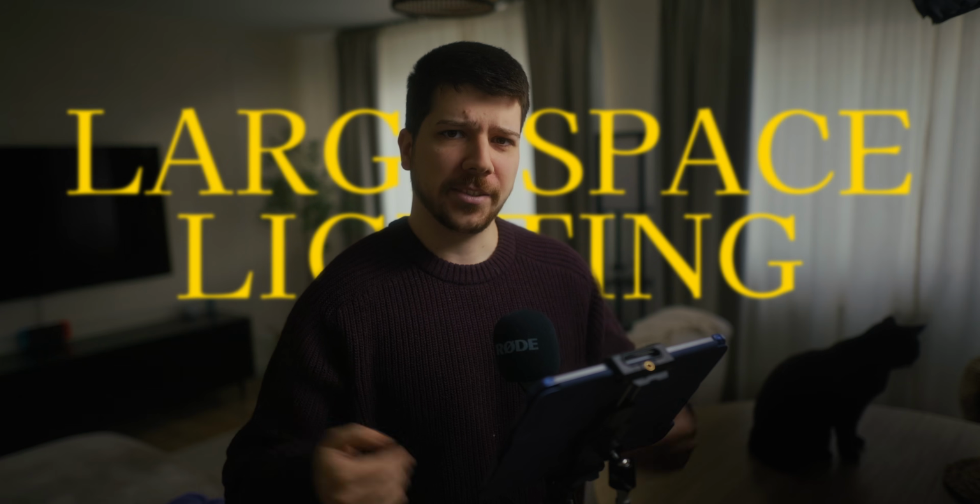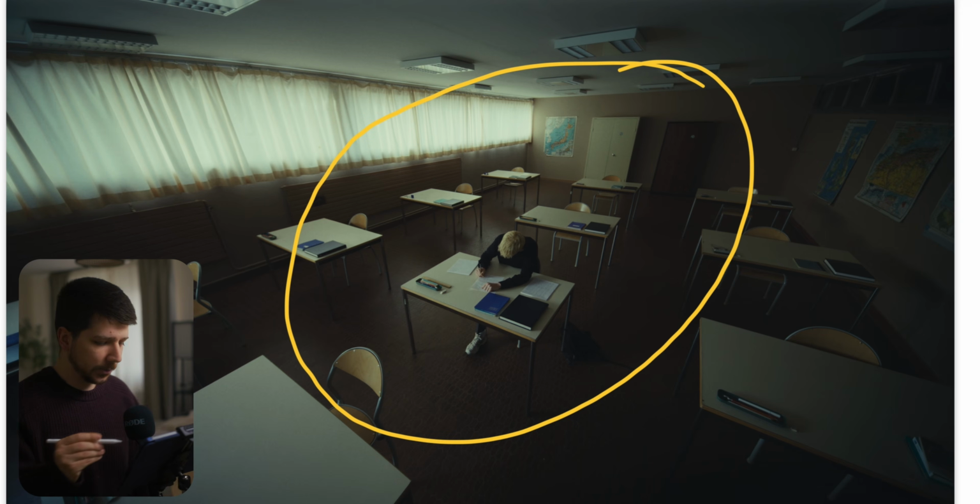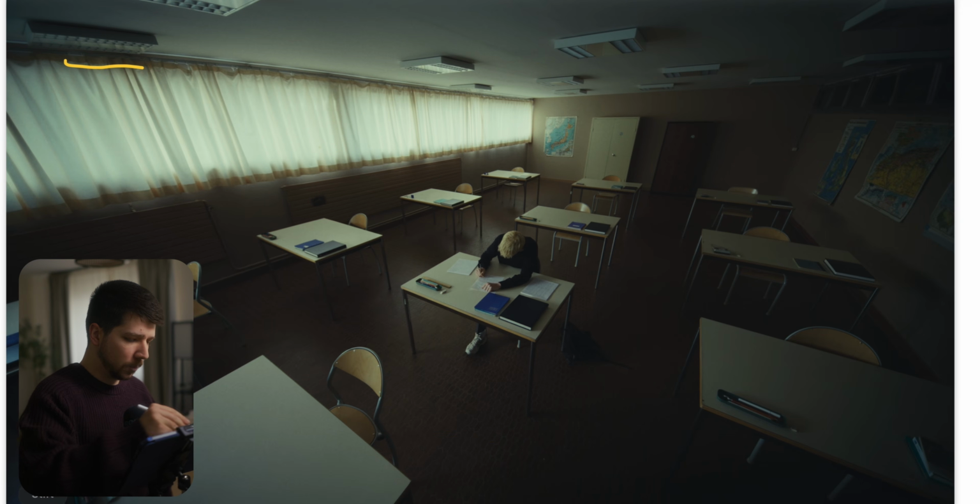How to light a large space. Large spaces are one of the most difficult things a cinematographer has to do because you have to consider a lot of things. You need a lot of gear and a lot of knowledge about the creation of a room and controlling a light.